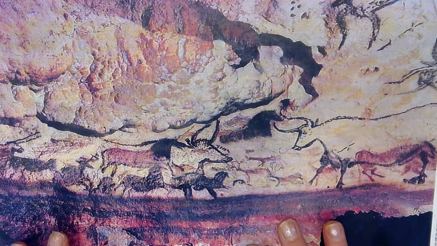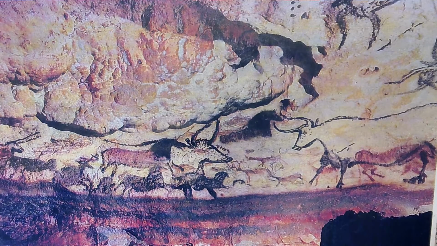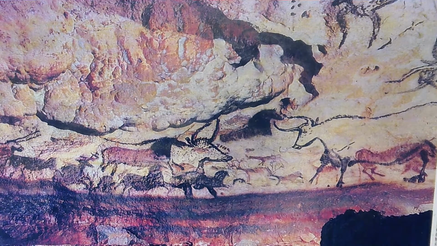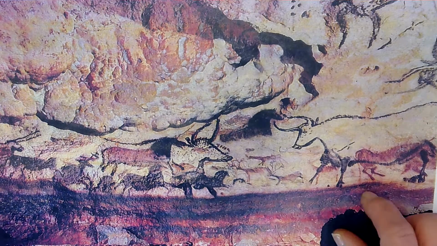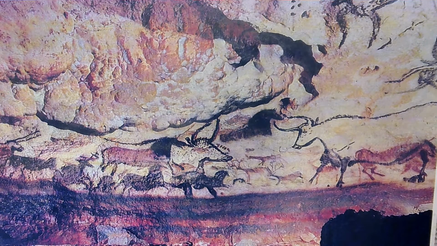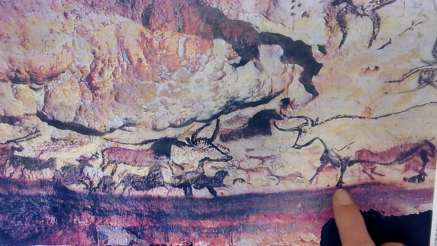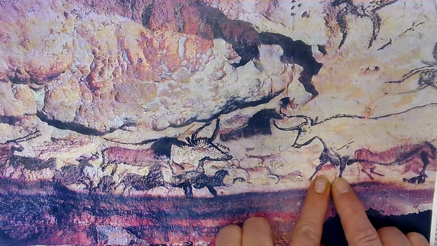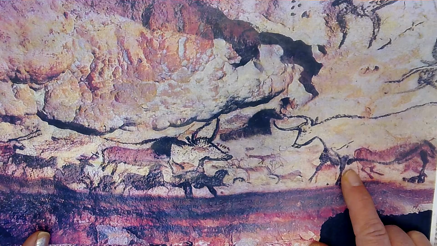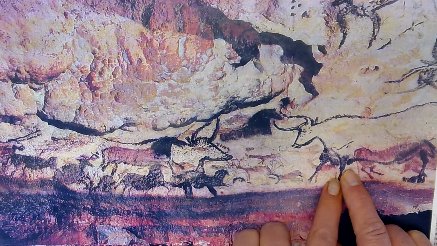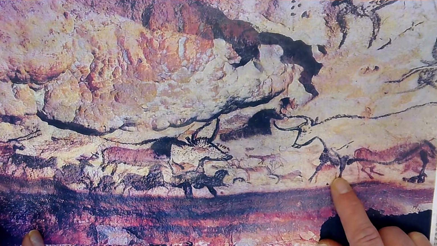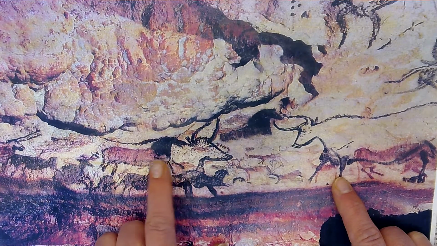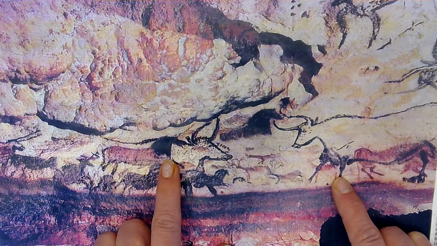And these were created, as we've been told, and what we assume because we don't know for sure, as the earliest form of social communication. And by drawing some of these figures through the ages, they would fade away, and then they would draw new, fresh animals on top of it.